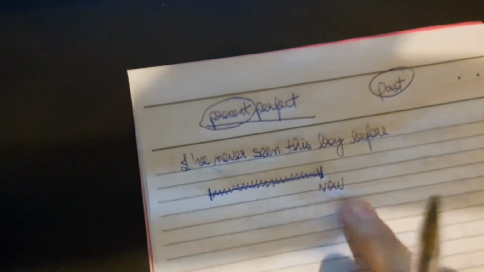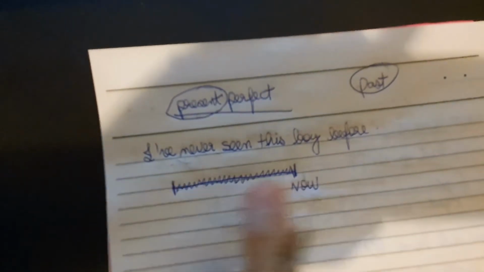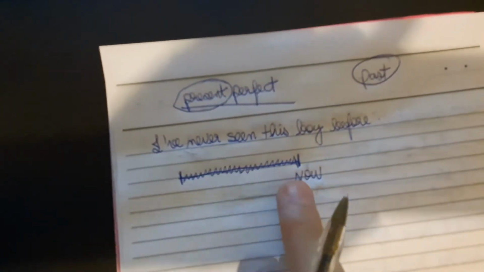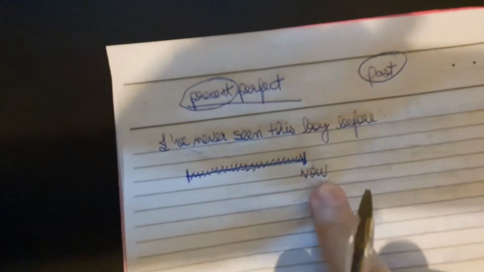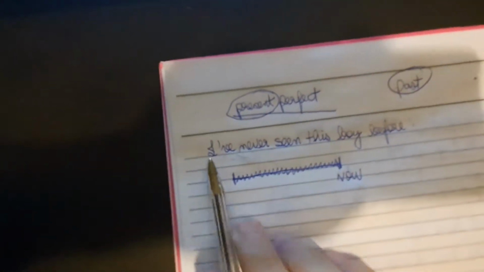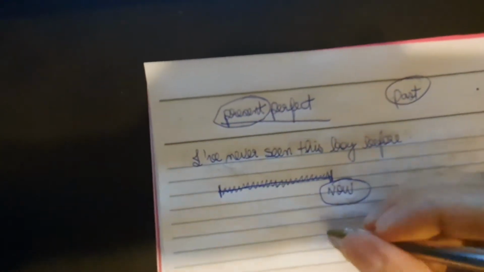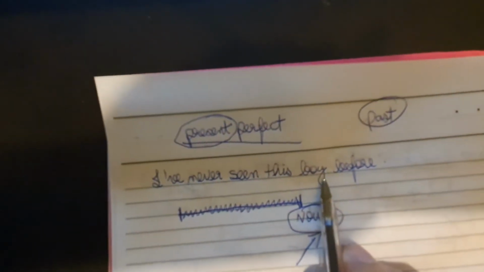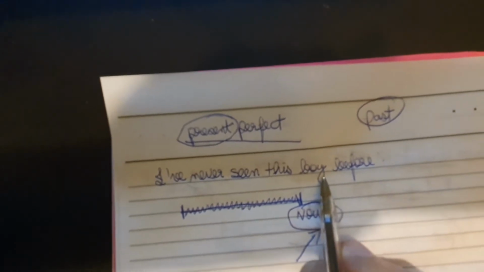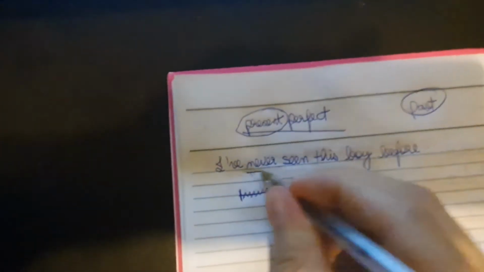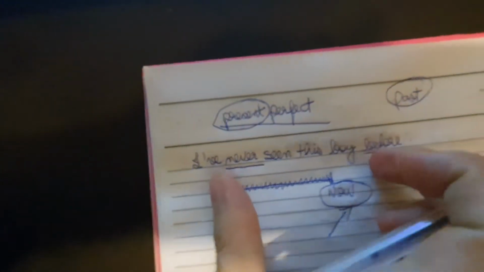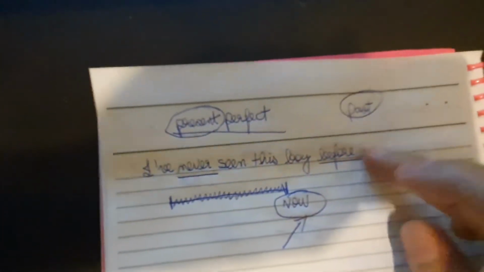Either this action applies to the moment or the action has ended just recently before now. So if I say I have never seen this guy before, I'm saying it now. Now I met a boy or a person and I say I have never seen this guy before. I've never before is used a lot in the present perfect.